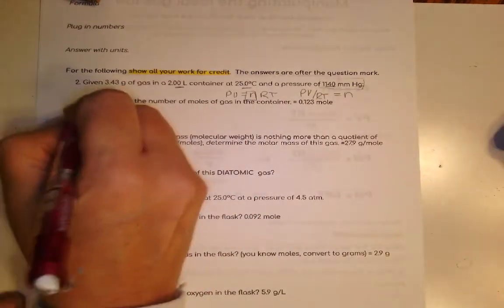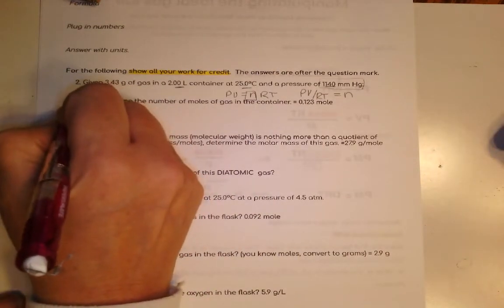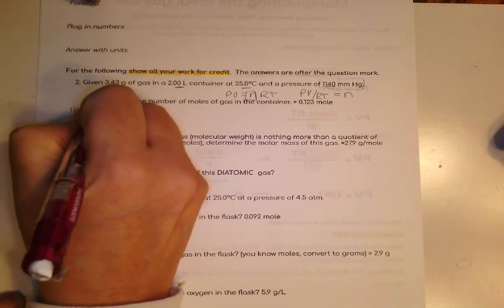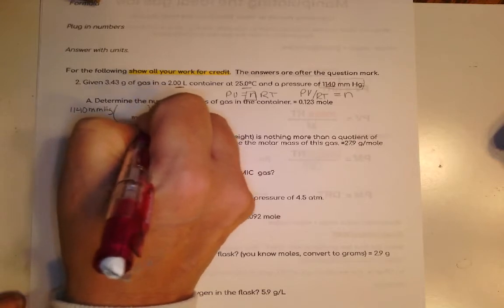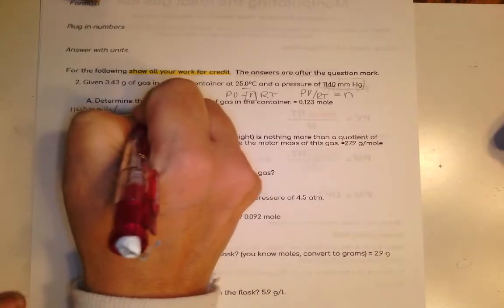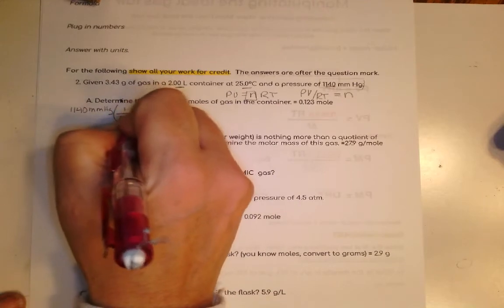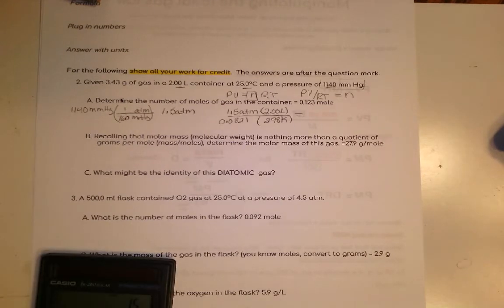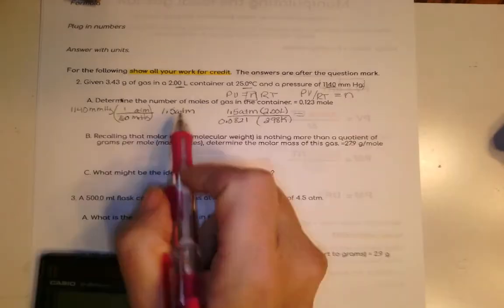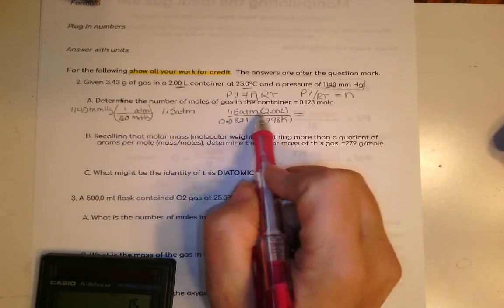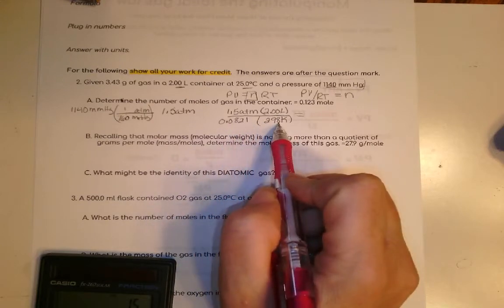So I'm going to convert that to atmospheres, and that would be 140 millimeters of mercury. I don't want millimeters of mercury, so I put it on the bottom, and I want atmospheres on top, and that's 1 divided by 760 millimeters of mercury. So go ahead and plug that in and see what you get. So you should have gotten 1.5 ATM, and then when I plug all that in, we get these numbers.